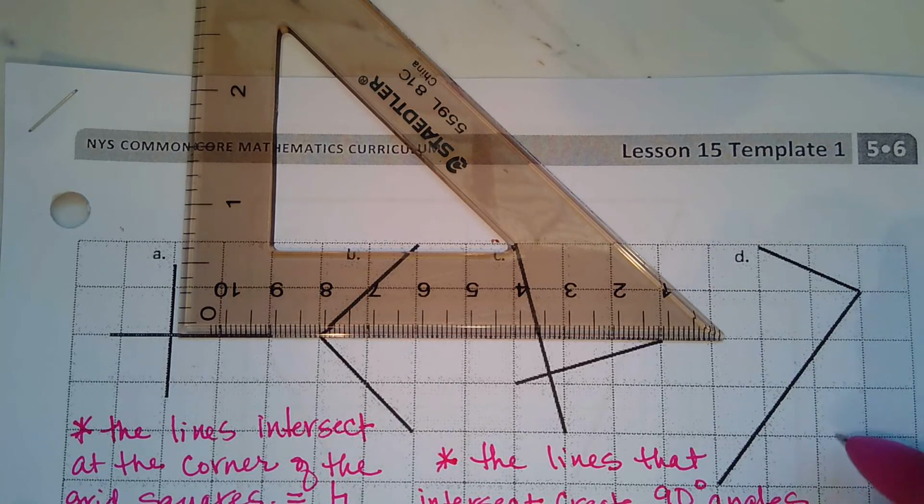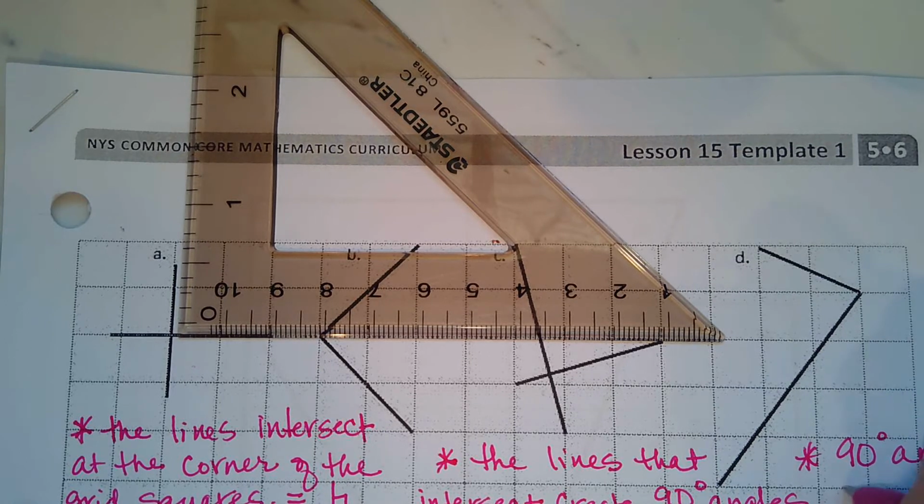And we know 90-degree angles are always perpendicular.